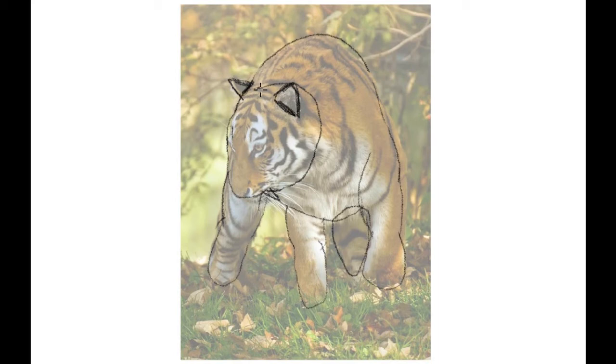Now if you look at this area here, the eyes on this particular animal are about halfway there and there, so that's a good place to place them, and then it curves round like that.